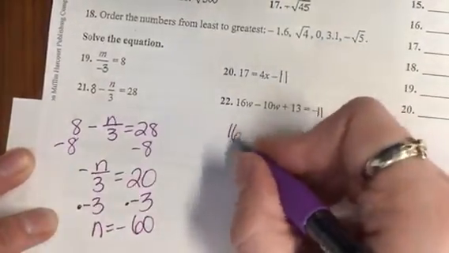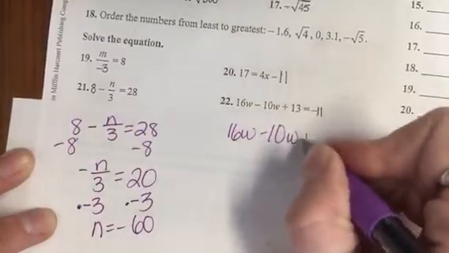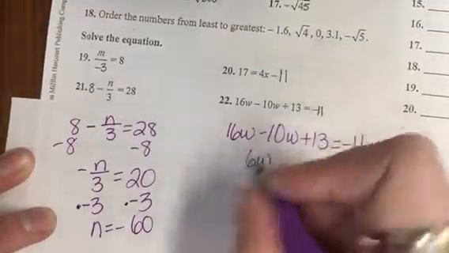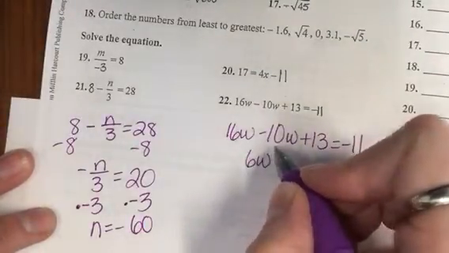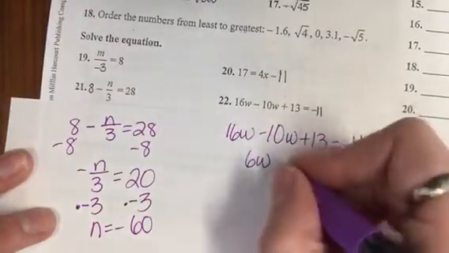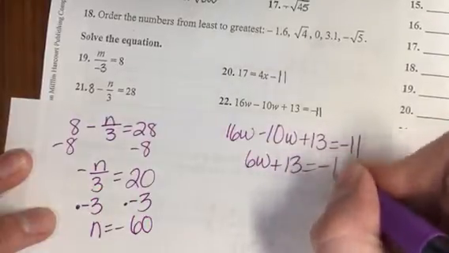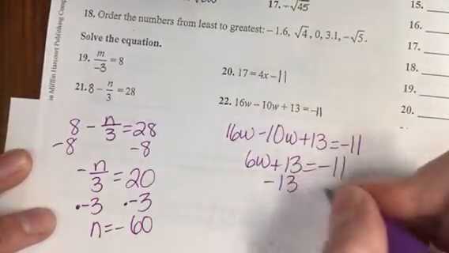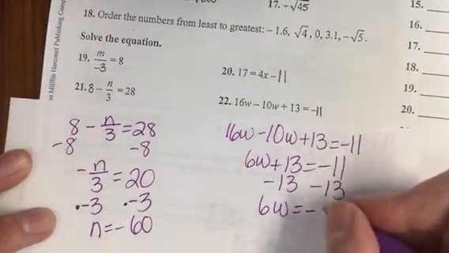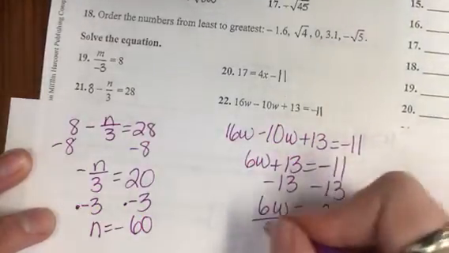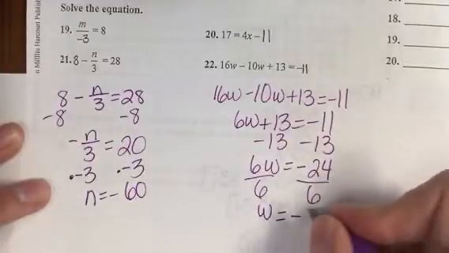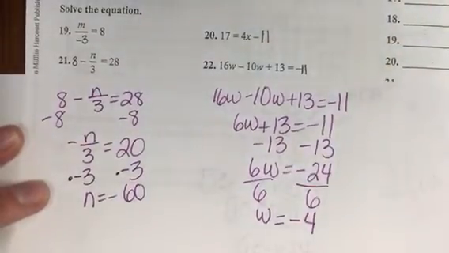Okay, 16w minus 10w plus 13 equals negative 11. Okay, the 16w and the negative 10w are on the same side of the equals, so we can just combine them. 16w minus 10w is 6w. Plus 13 equals negative 11. Minus 13. 6w equals negative 24. Divide by 6. w equals negative 4.